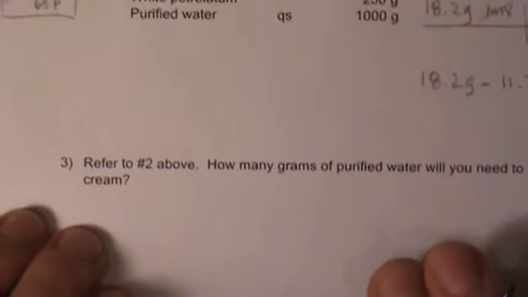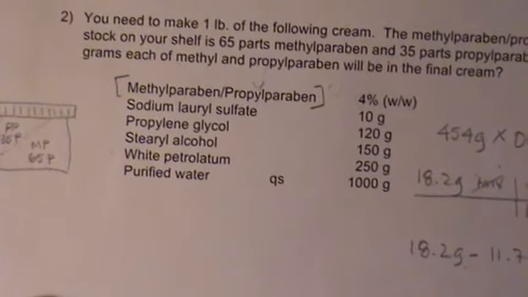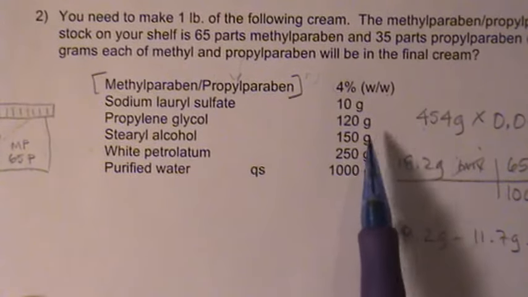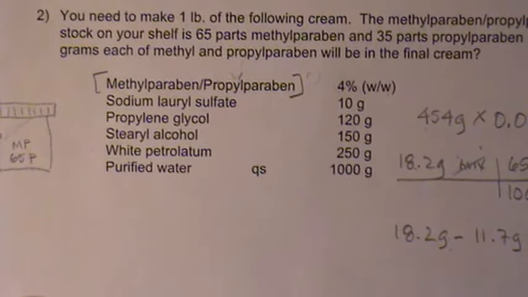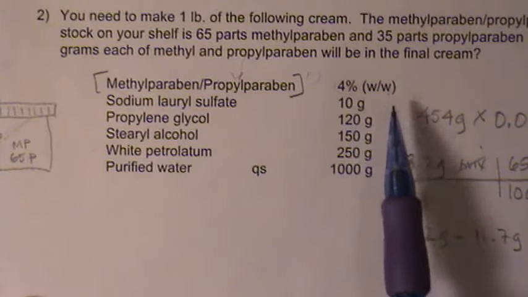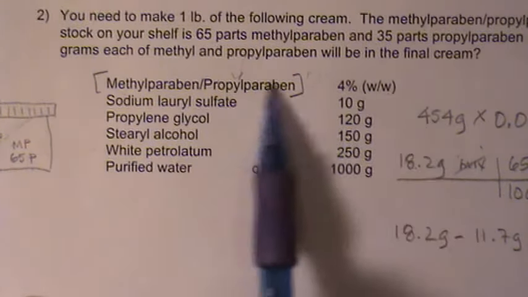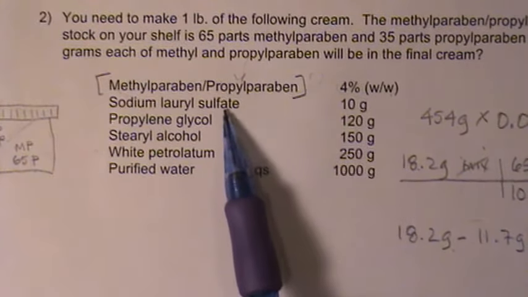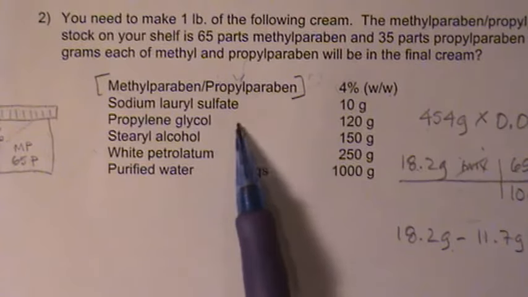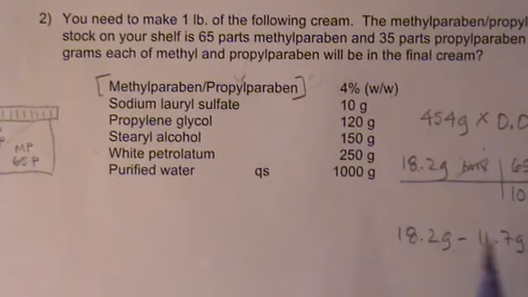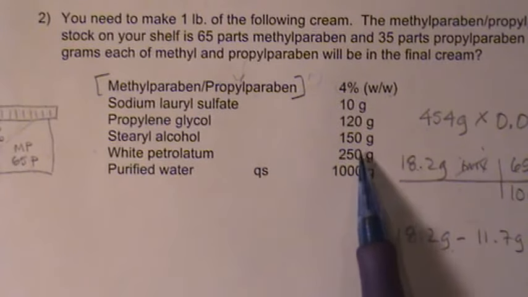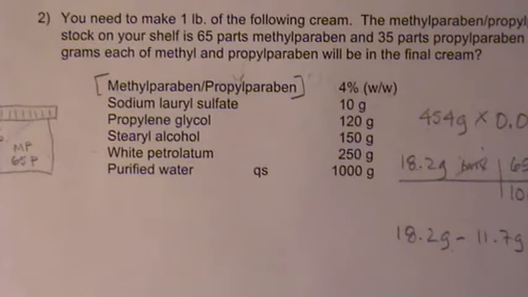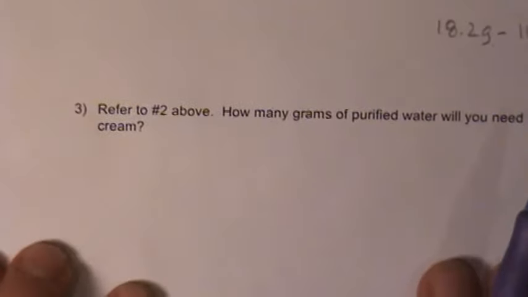Some of you might have been tempted to convert all of these to your 454, so get your multiplication factor, and then figure out for 454 how much, we already figured out the methyl, this mixture, but figure out how much of the sodium lauryl sulfate you needed, the propylene glycol, et cetera, and then add up all those and subtract it from the 454, right? That would work. You can do it that way, but I think this way might be a little bit shorter.